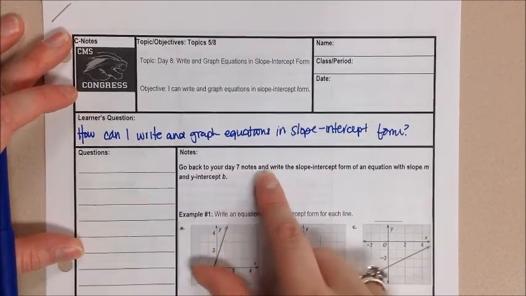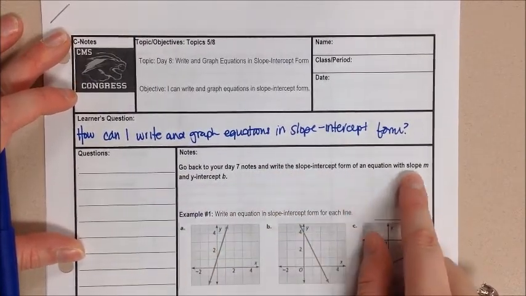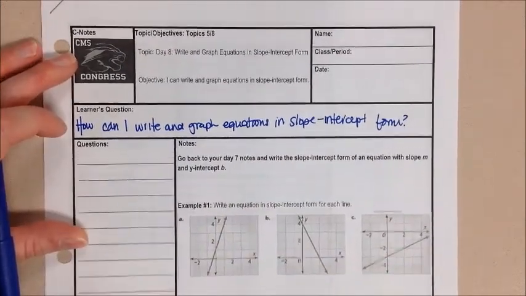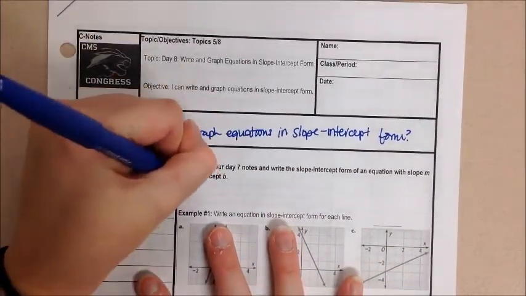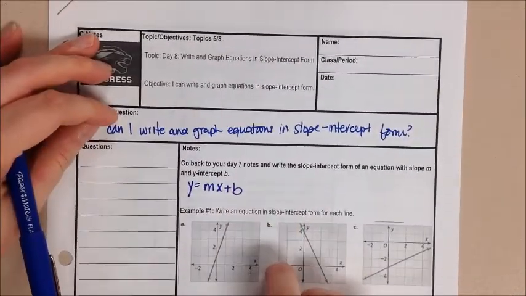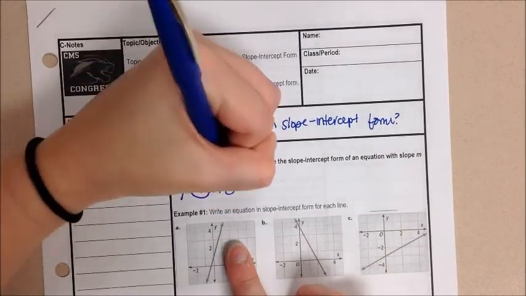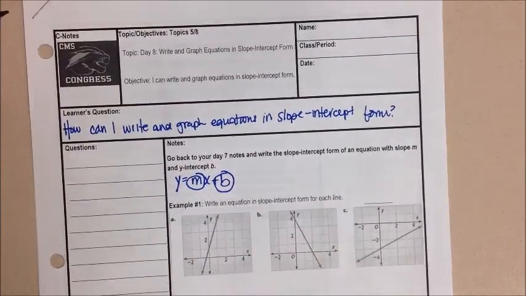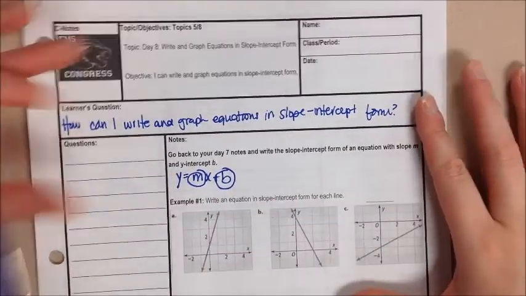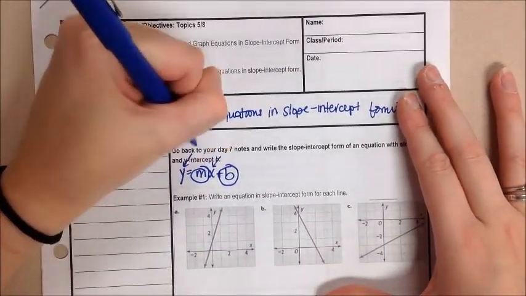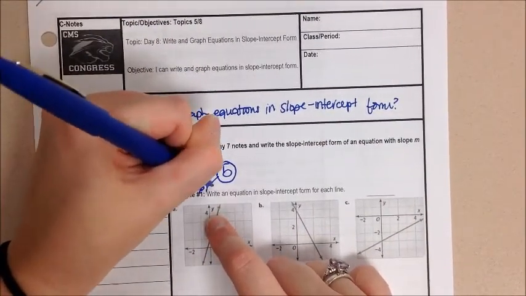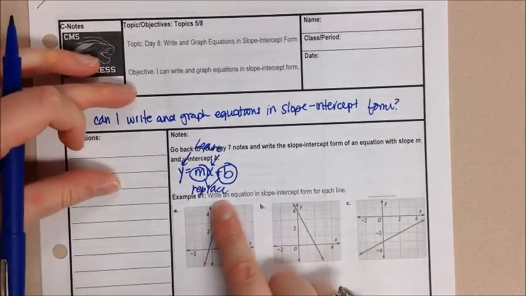So it says, go back to your day 7 notes and write the slope-intercept form of an equation with slope m and y-intercept b. Okay, so if you flip back to your day 7 notes, you will find that y equals mx plus b is slope-intercept form because I have slope and intercept, specifically the y-intercept. Okay, so when we write an equation, we leave the y and the x, and we will be replacing the m and the b with the appropriate slope and y-intercept.